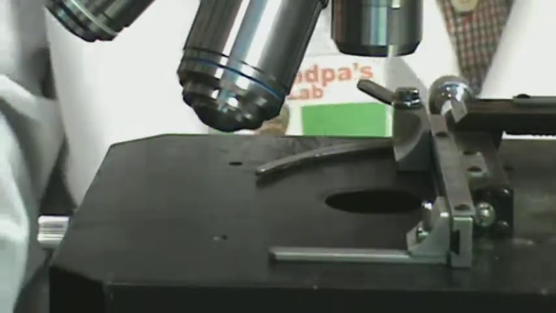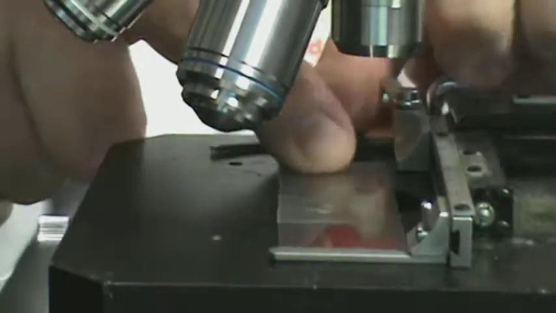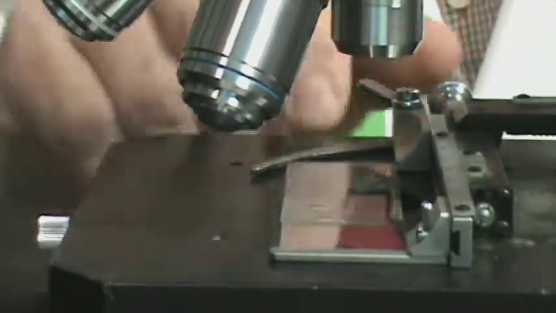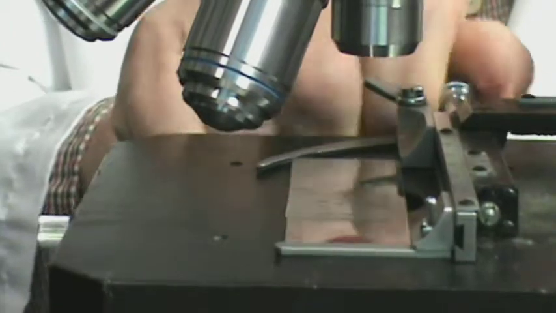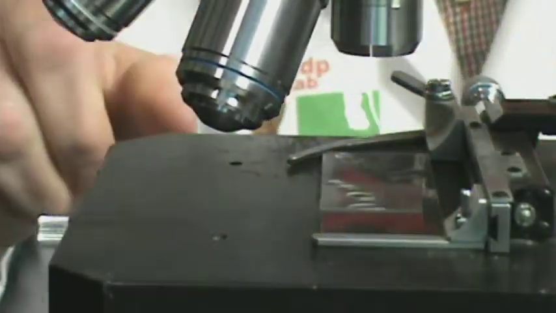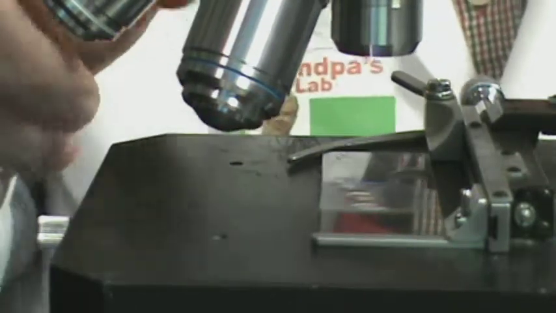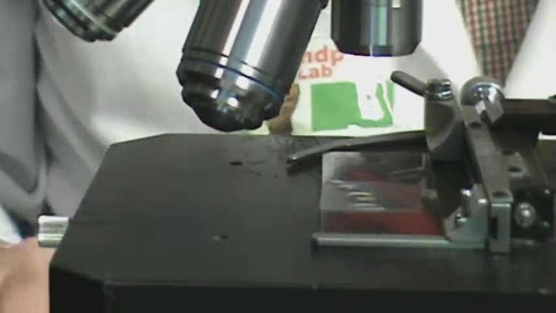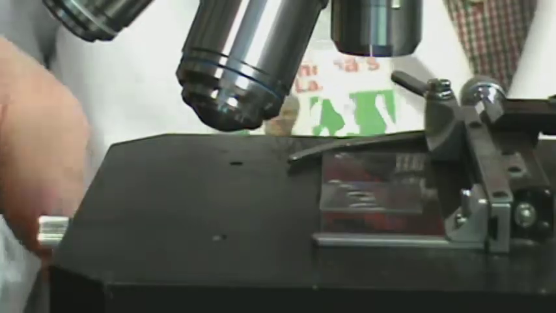And the cover slip mashes it down so that we can look at it under the microscope. And so we adjust the microscope, and there we go, we can see something with it. Now it's very interesting to use the microscope, but there are other tools as well.